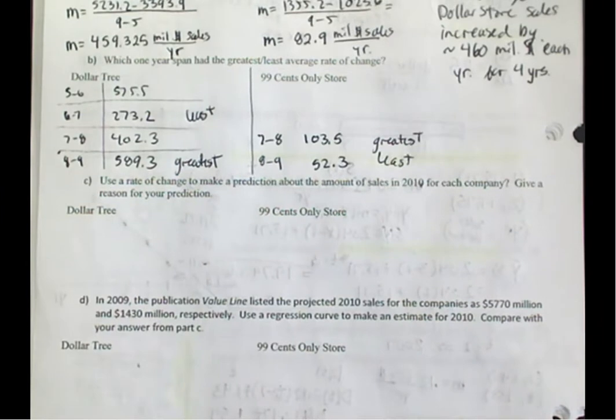Maybe your regression equation isn't reasonable. And you're like, gosh, I wish I could just say the point's supposed to be up here because that's what it looks like it's going to do. Okay? Use your rates of change to make a prediction. For example, right? This is flexible, guys. There's no like one way to do this.